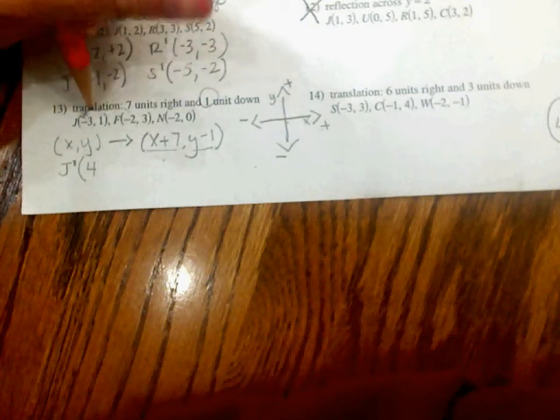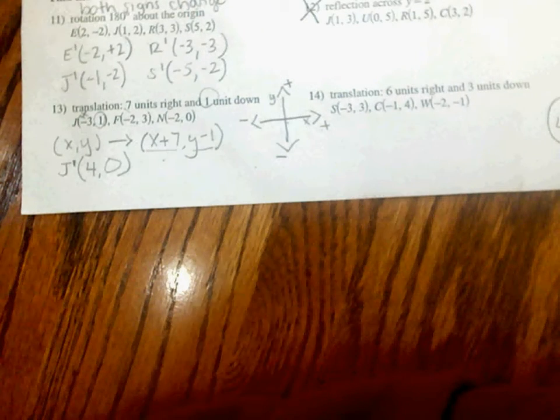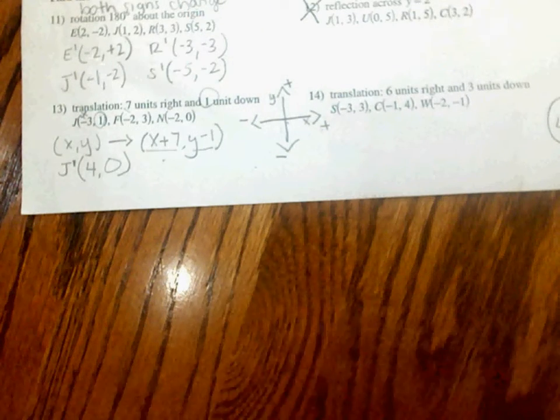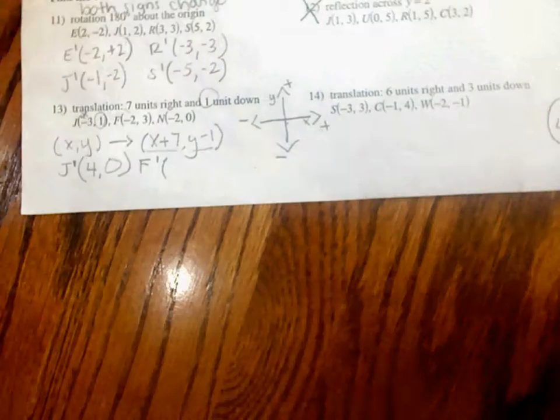Okay, and then now we're going to do y minus 1. So go to your y. Here is a 1. So we'll do 1 minus 1. That's 0. This is what I was saying, like when I was saying you can do these without a graph. Okay, so that's J prime. Let's do F. So our x value is negative 2.